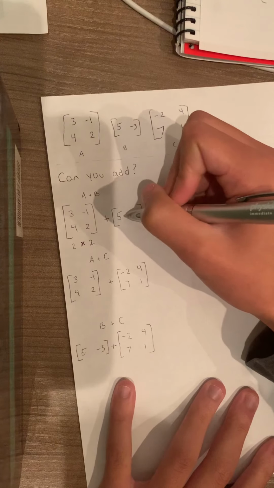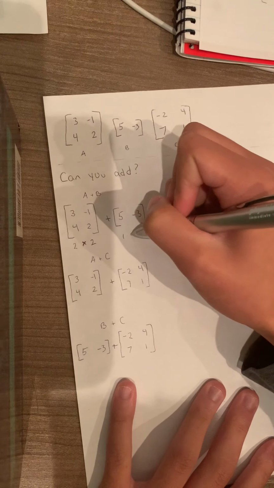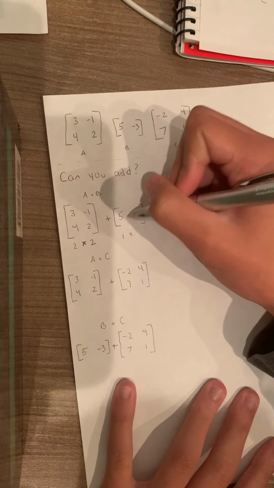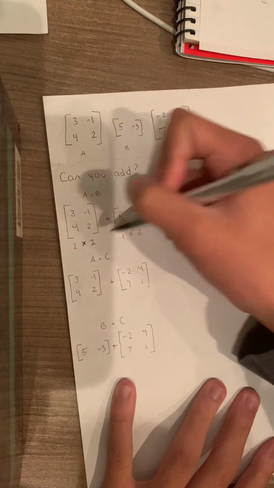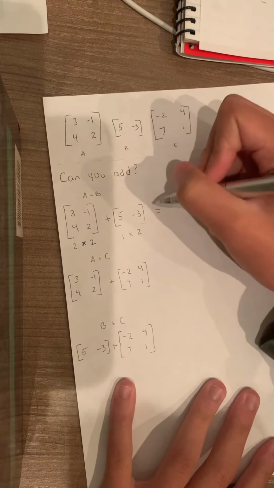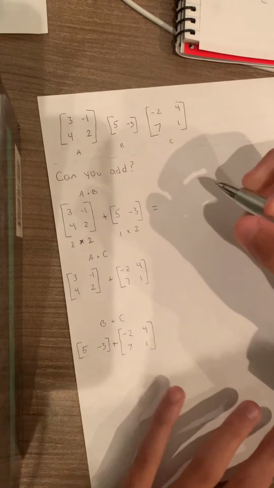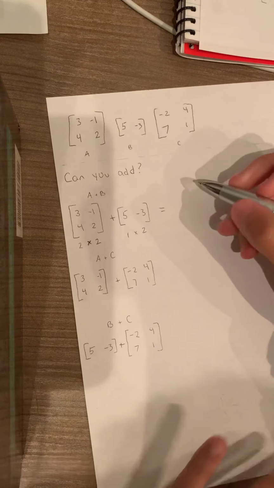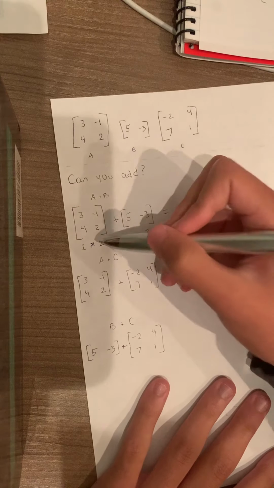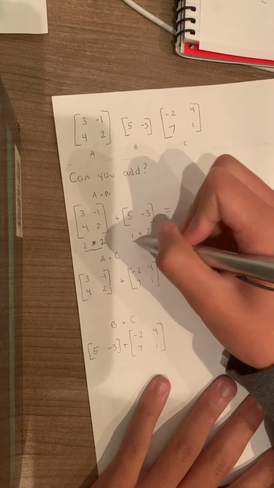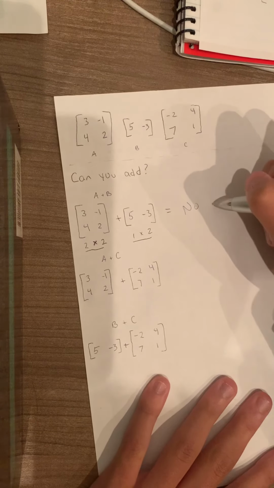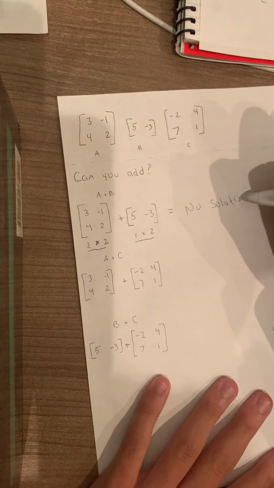plus the matrix 5, -3, which is 1 row times 2 columns, which is down like that. So you have a 2 by 2 matrix and a 1 by 2 matrix, and you're trying to figure out what the solution of this is. However, when it comes to adding, you can only add matrices if they are the same dimensions. So these are not the same dimensions. You have a 2 by 2 and a 1 by 2 matrix. They're not the same dimensions, so you have no solution.